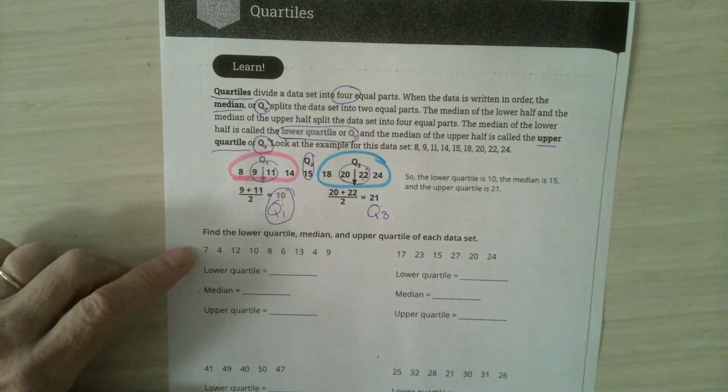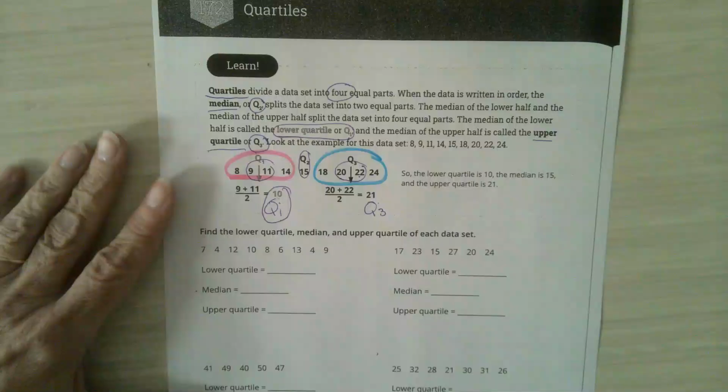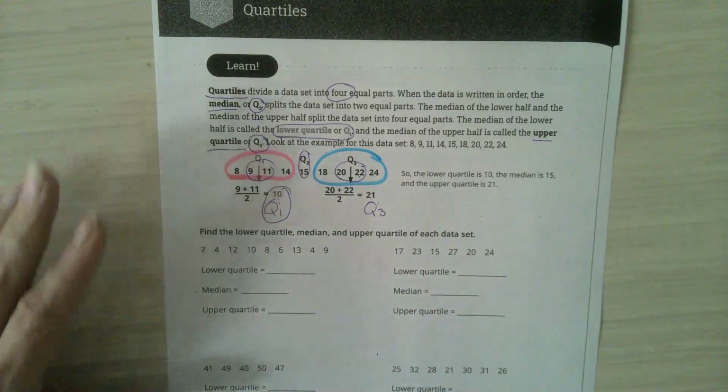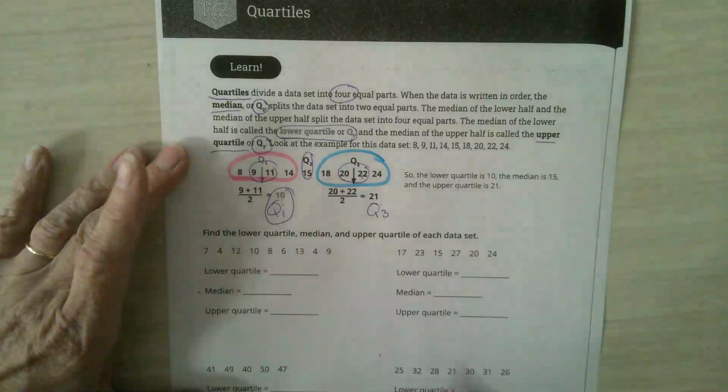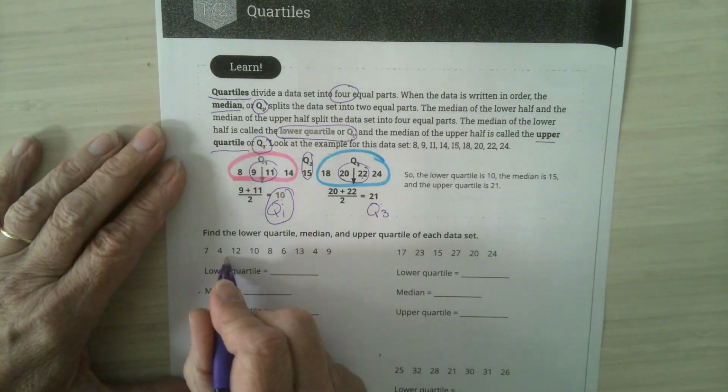The first thing we have to do is put them in order from little to big. So when I do that, 4 is our smallest number.